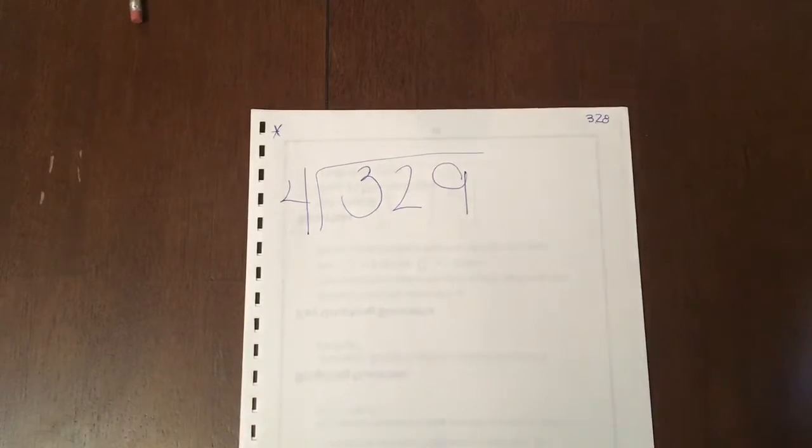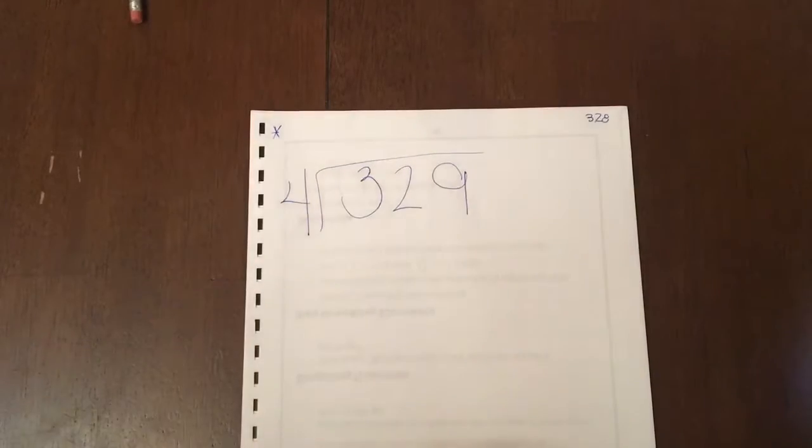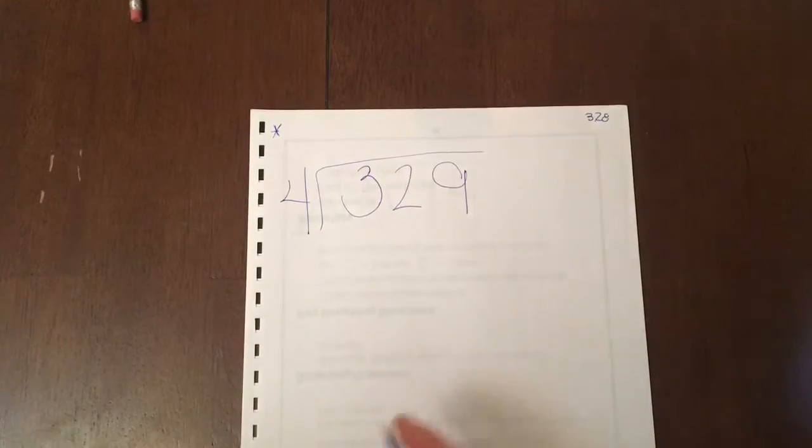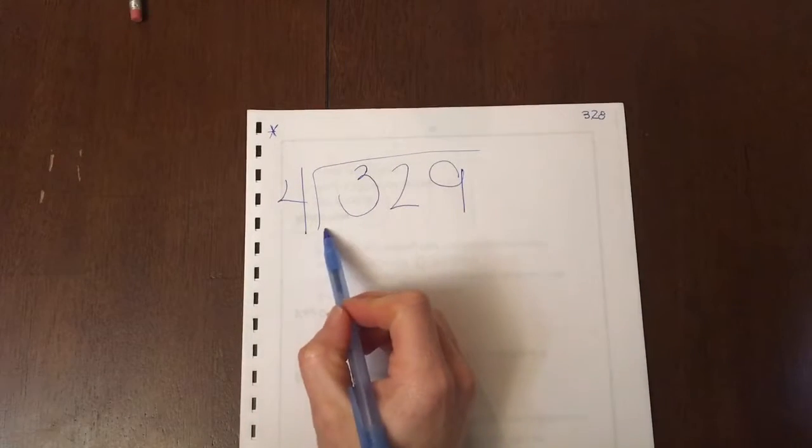All right, ladies and gentlemen, so we are just doing some practicing with division now. The more you do it, the better you get at it. So we are on lesson 3.28, and we are dividing 329 by 4.